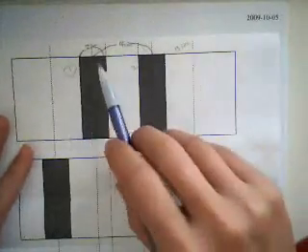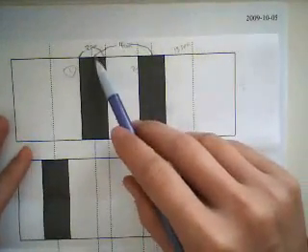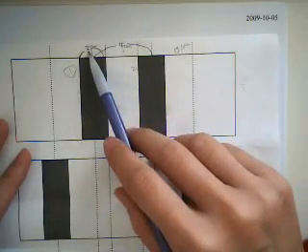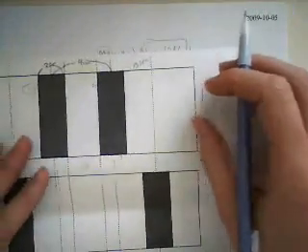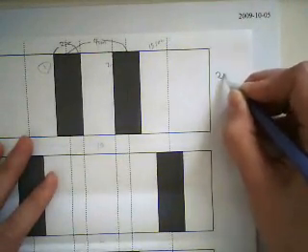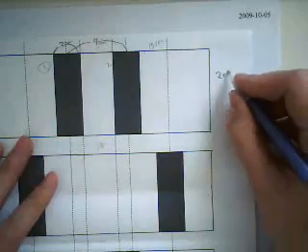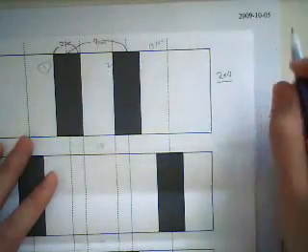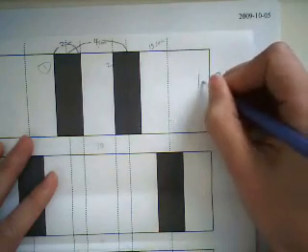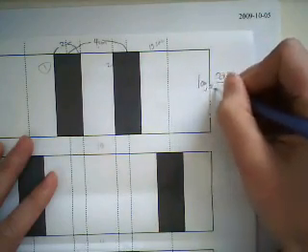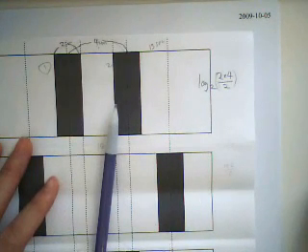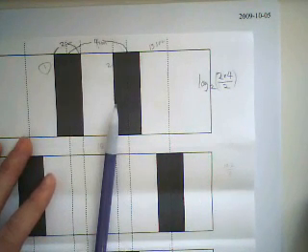So for our case, the first example was 4 cm amplitude and 2 cm target width. So the index of difficulty by definition will be log to the base of 2 of 2 multiplied by A, 4, divided by target width 2.